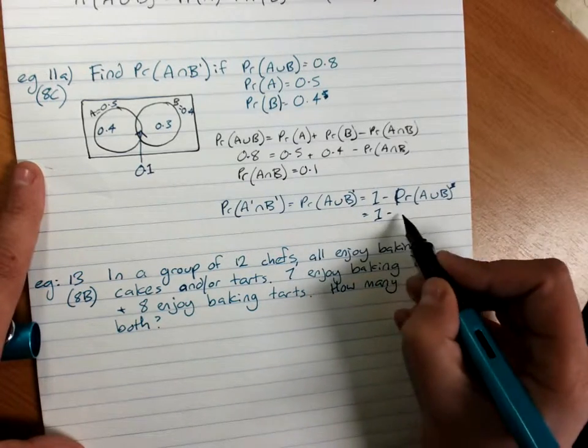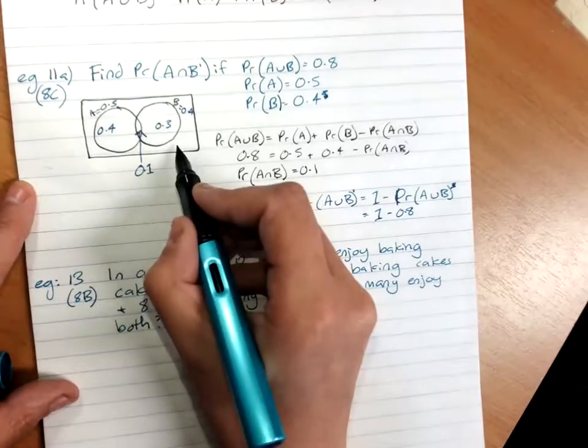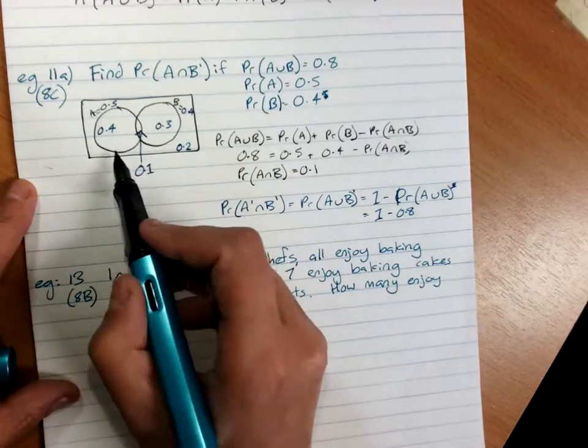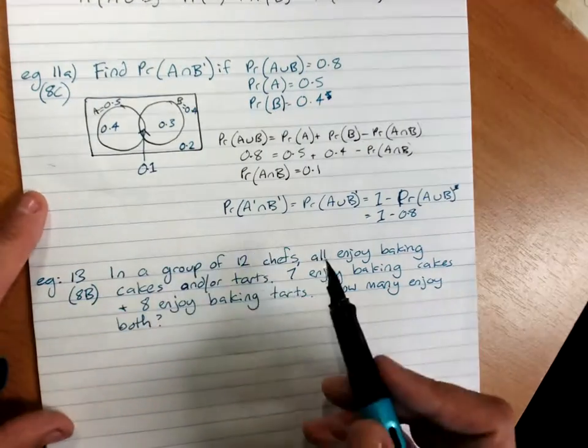So that's 1 minus 0.8. So this is 0.2 out here, which we could also have worked out because this whole thing needs to add up to 1, and we had 0.8 in these regions here.